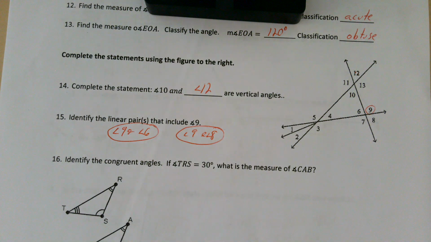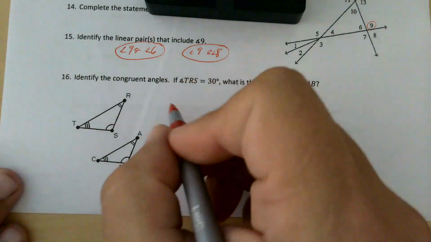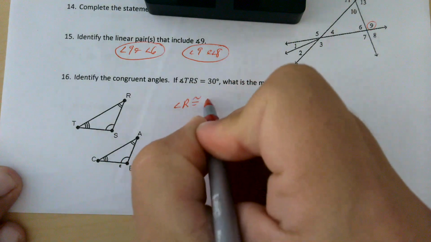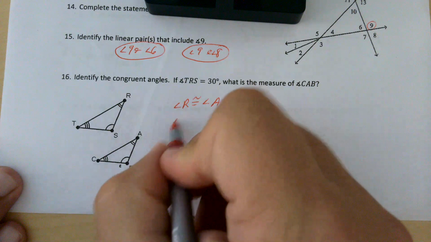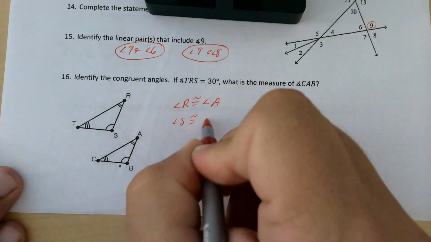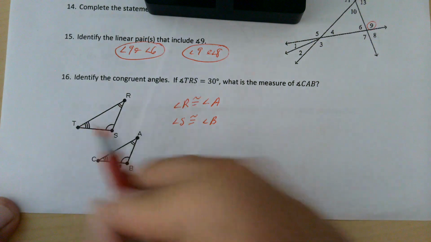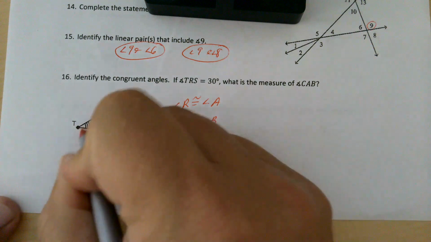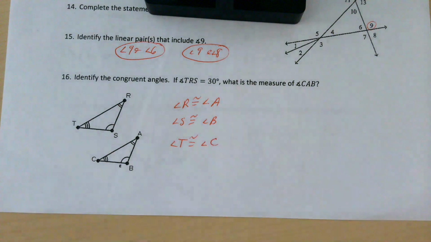Okay, so then this next part, we want to identify all the congruent angles. So use these symbols. We know angle R is congruent to angle A. They have the same symbol for the angles. We know angle S is congruent to angle B. And then finally, angle T, it has the 3, 1, 2, 3, is congruent with angle C. So that's the first thing I wanted you to do, was identify all the congruent angles.